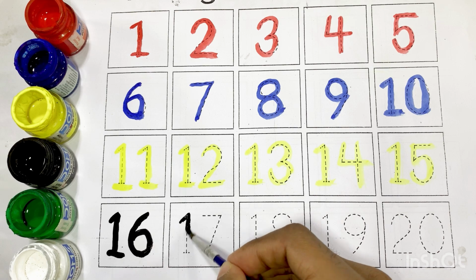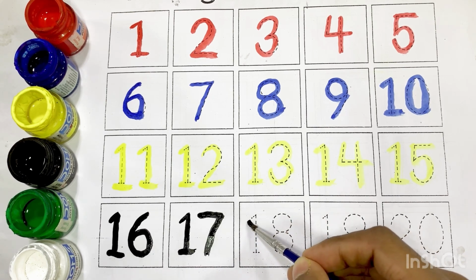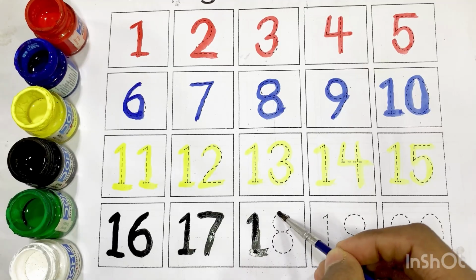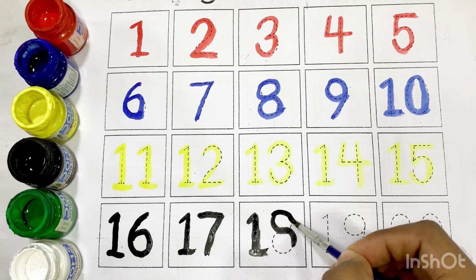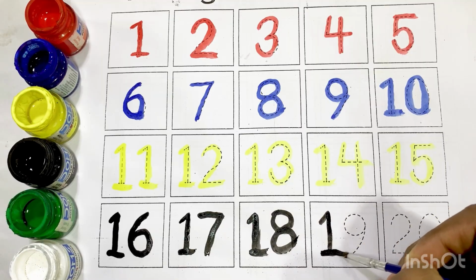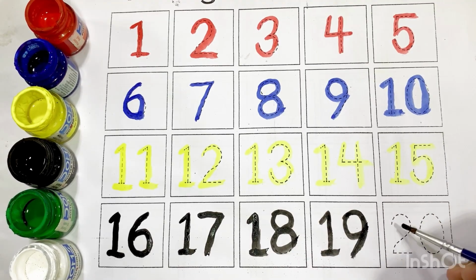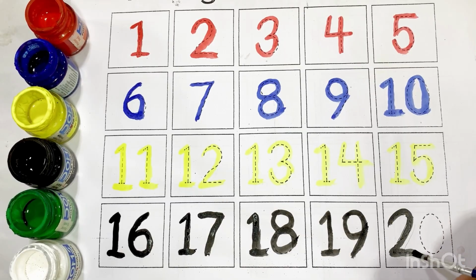This is 17. This is 18. This is 19. This is 20.